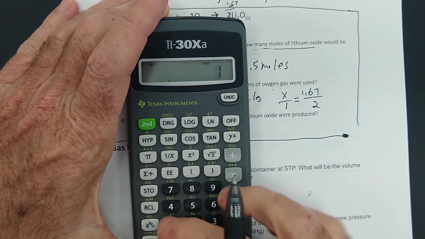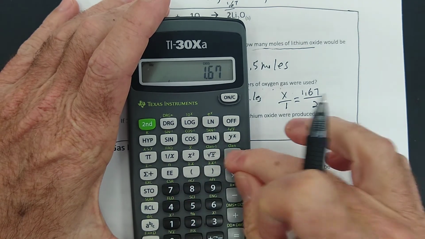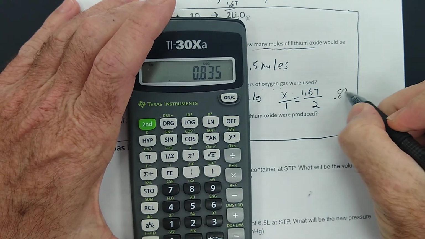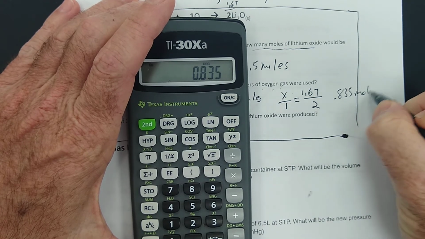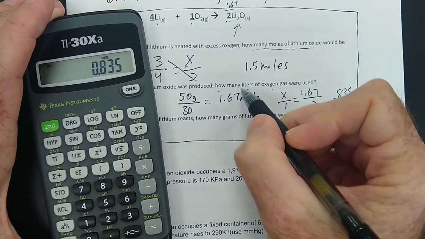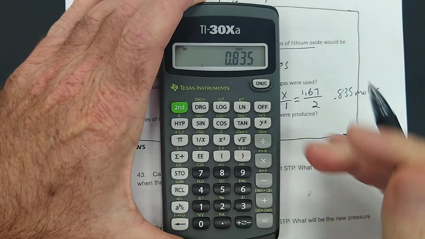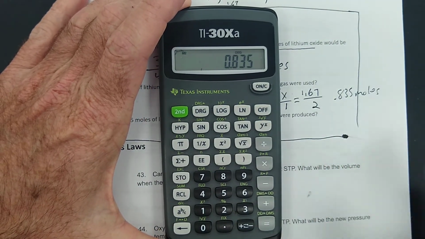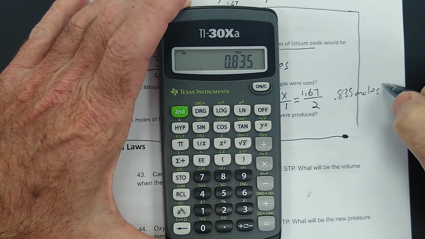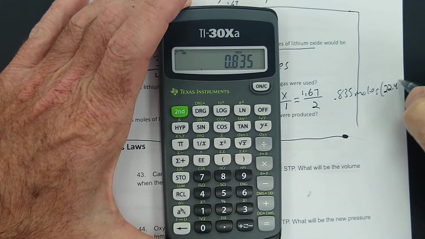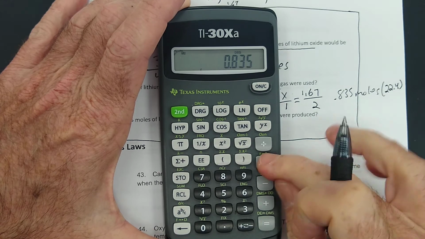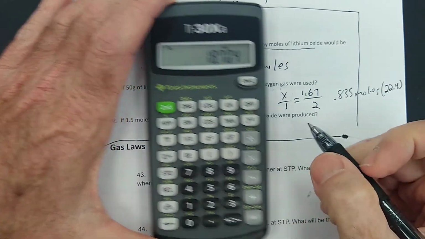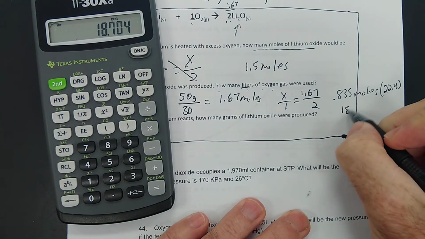So that's simple enough. 1.67 divided by 2 gives us 0.835 moles. And it says how many liters is that? How many liters are there in a mole at STP? You're right, 22.4. So that's going to be that answer times 22.4. 18.7 liters.